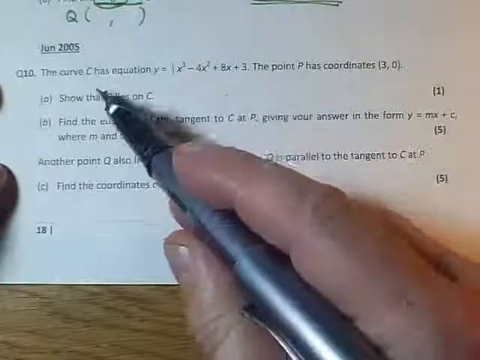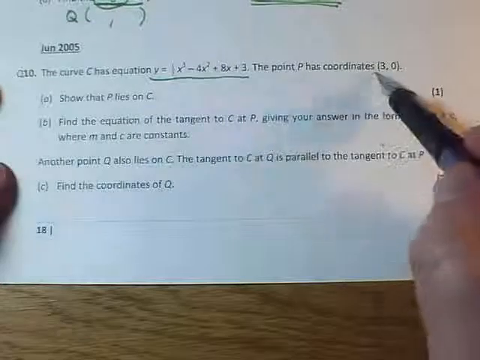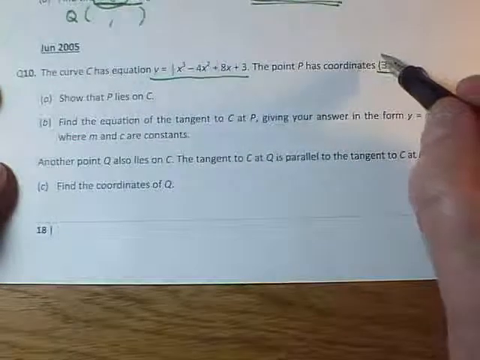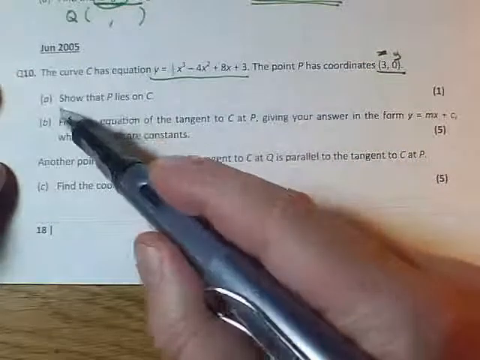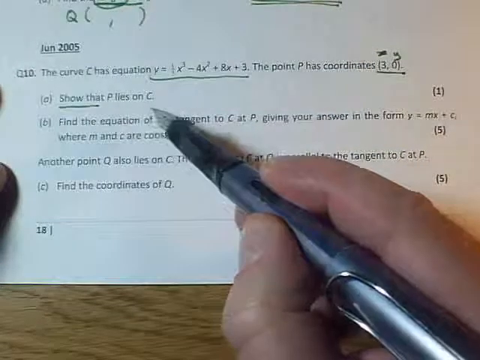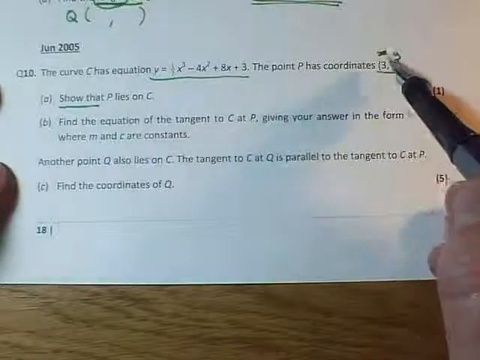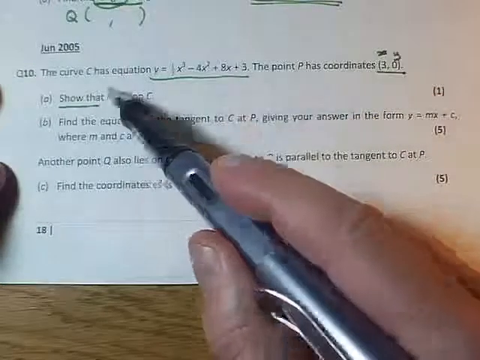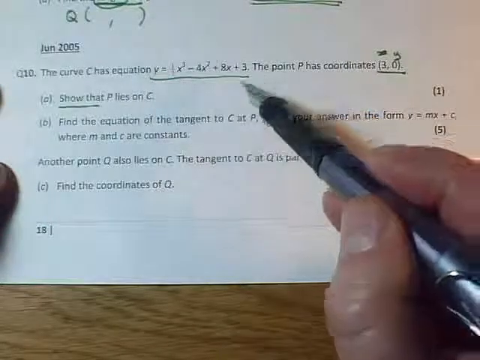Okay, in this question we've got a curve, we're given its equation, and we're given a point P, coordinates. Remember, whenever you're given coordinates, you're being given an X and a Y. Okay, we need to show that P lies on C, so we're going to end up by saying that. But to do that, we need to take P, so we're given an X and a Y, and here's our curve C, so we have to show the X and the Y values work in this equation.